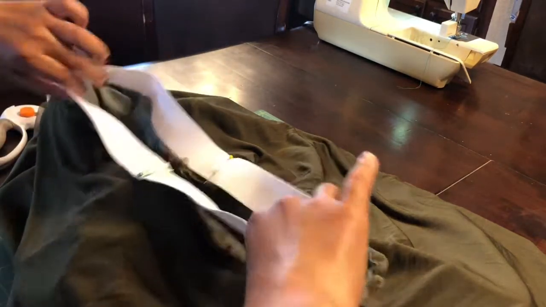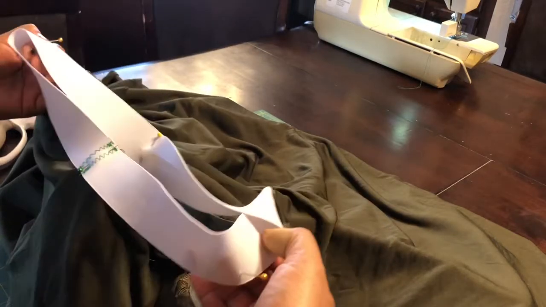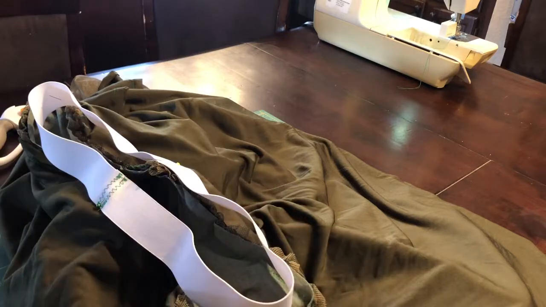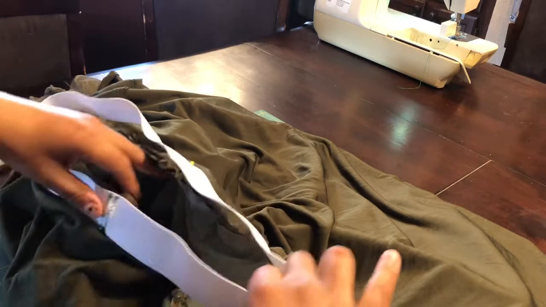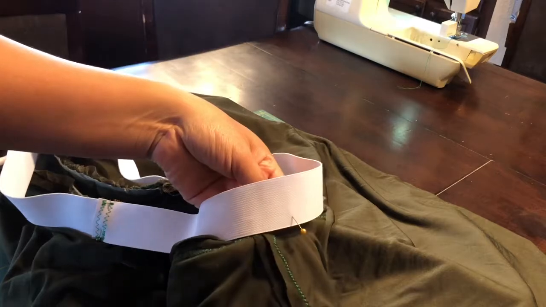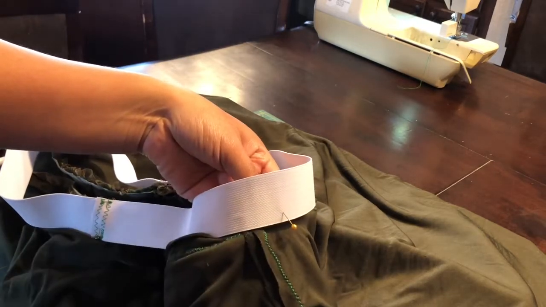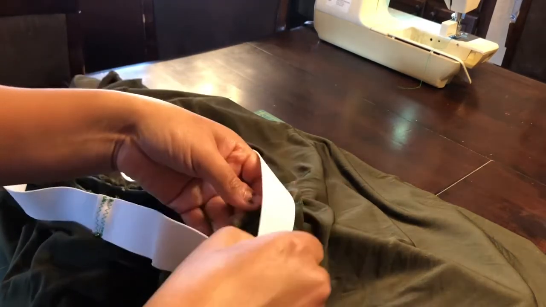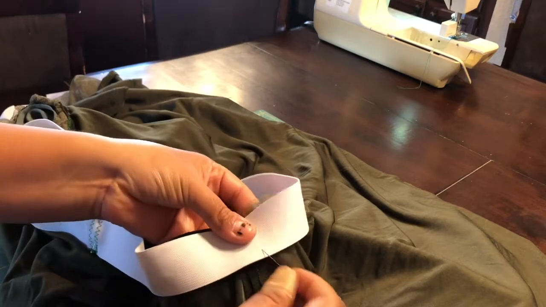There, that's connected. Remember, make sure that your elastic is always in the right direction and it's not twisting as you're pinning it and sewing it, because that just irritates me. So here I'm going to take this side seam of the elastic and connect it to the side seam over here.